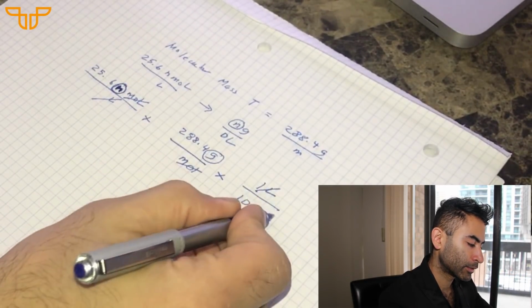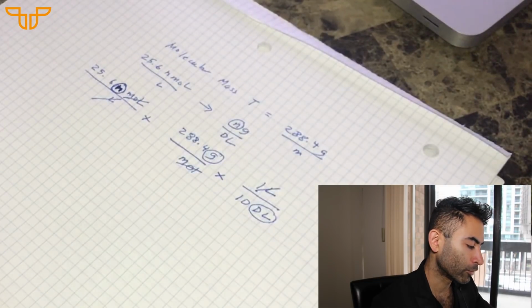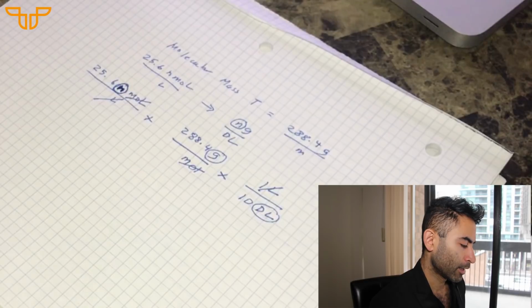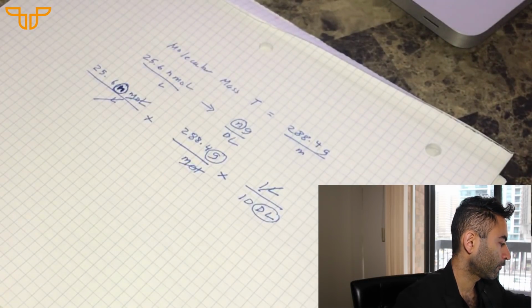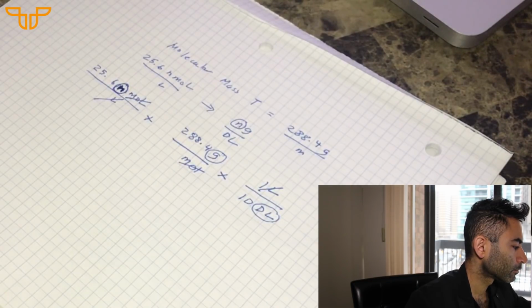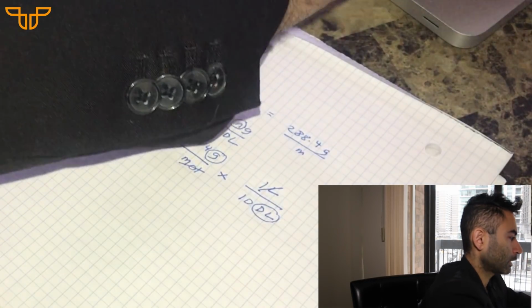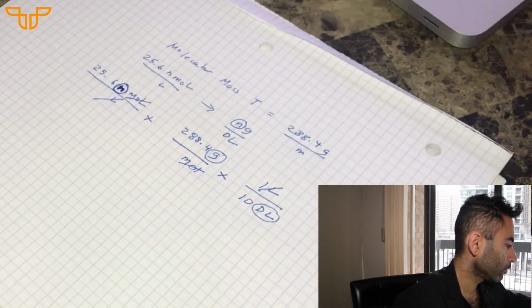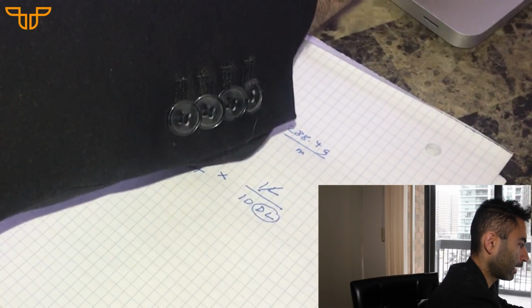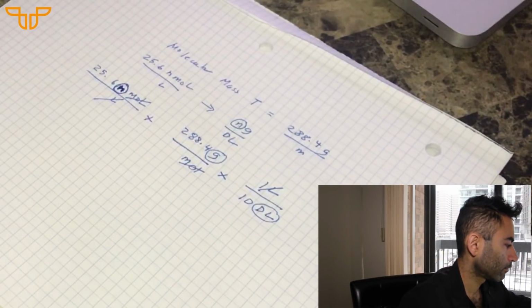per deciliter. So all we do now is we go into our calculation. You can do this at home as I do it here. I'm just going to type it in. 25.6 times 288.4 divided by 10.